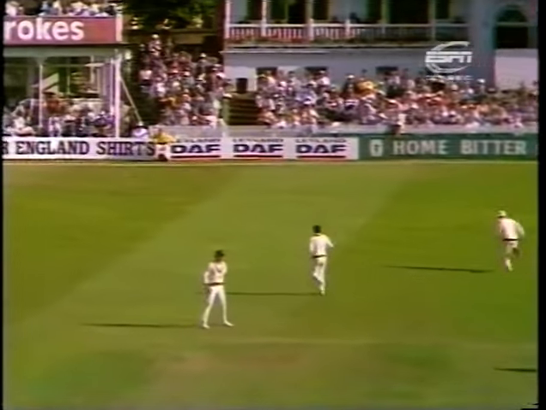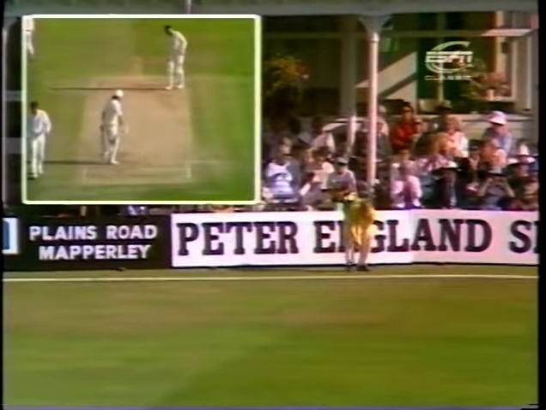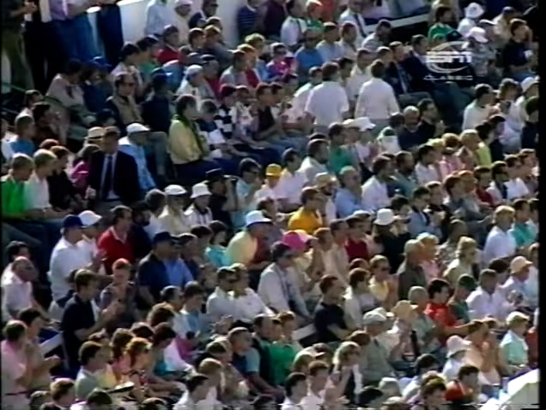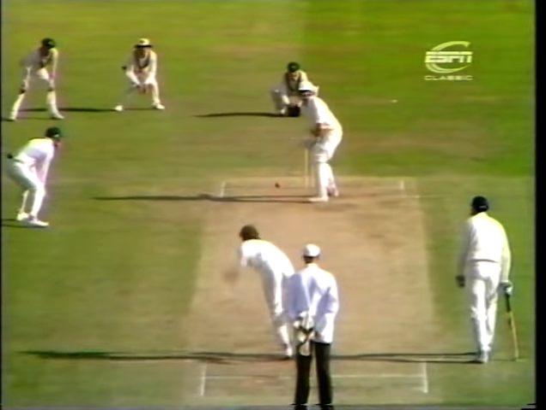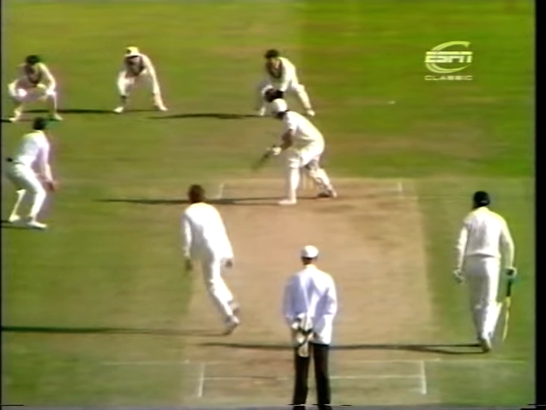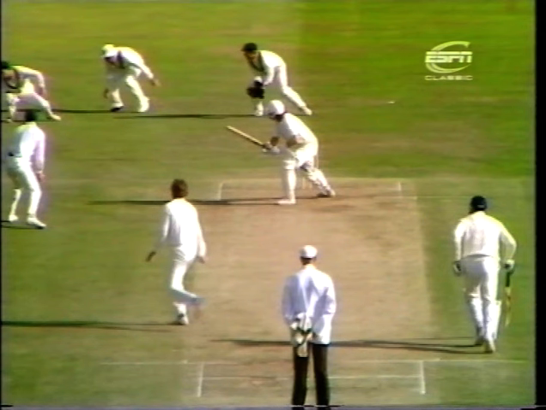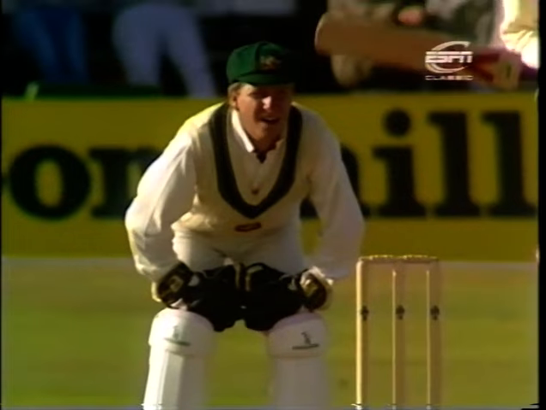Off the mark. 4. That's a funny game, this. You can play for half an hour sometimes and not get off the mark. Another time you just play forward like that. The ball runs off the thick edge, past second slip, and 4 runs.